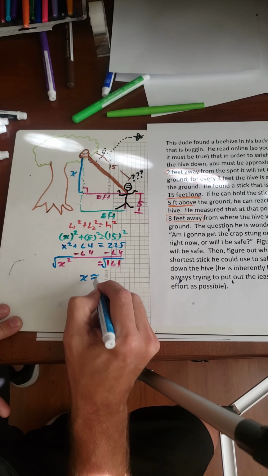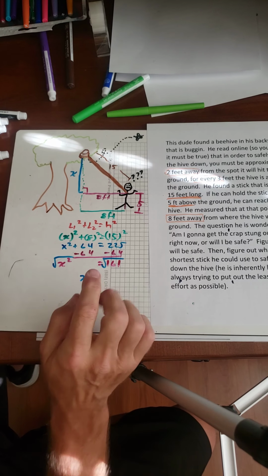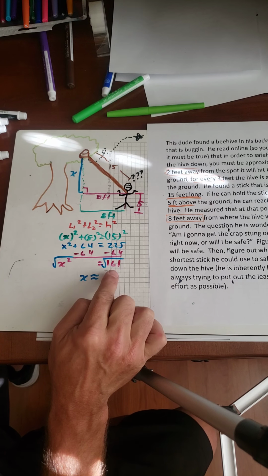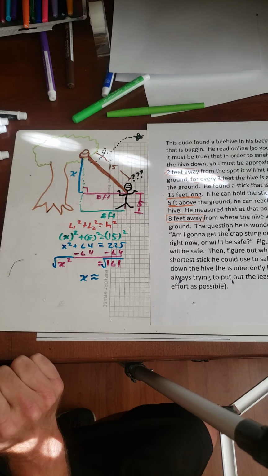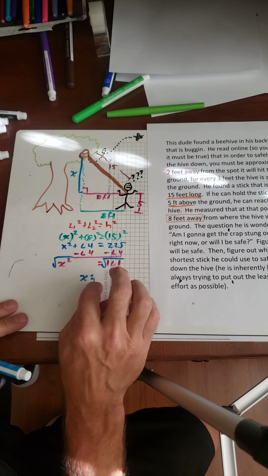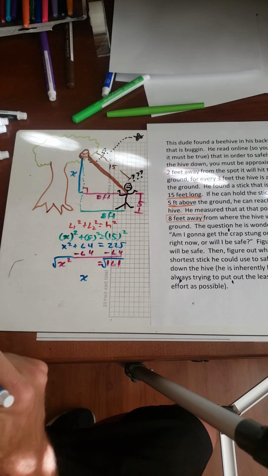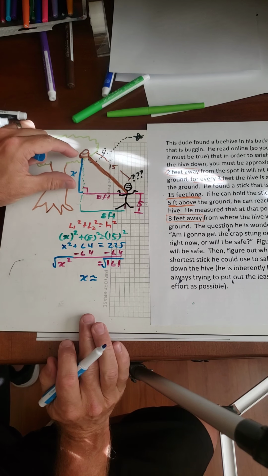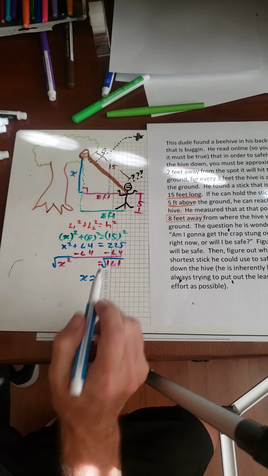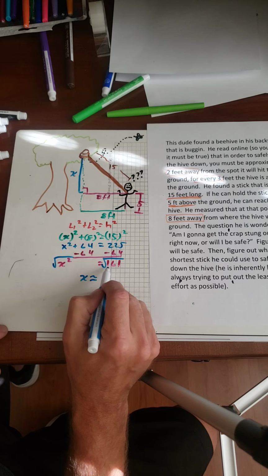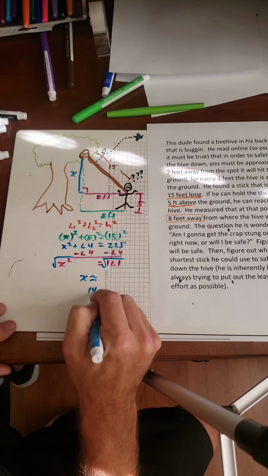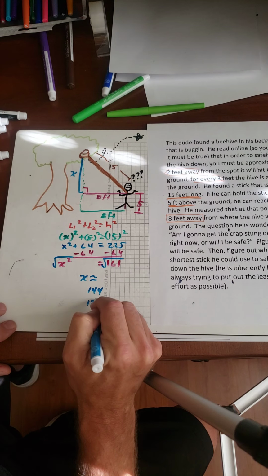And now here's where we're going to talk about this. We talked about this before, that 161 is not an exact perfect square. So what I'm going to do to estimate this, although for your homework tonight, you could leave it as the square root of 161, but we kind of need a number so we can figure out if he's going to be safe or not. So 161, I do know that 144 is a perfect square because that's 12 squared.